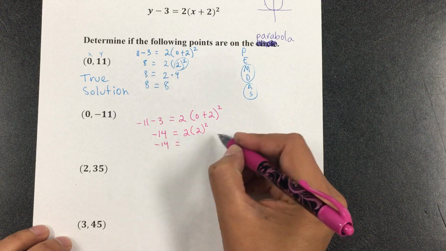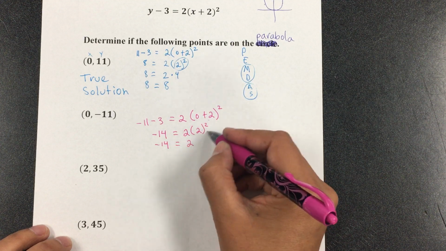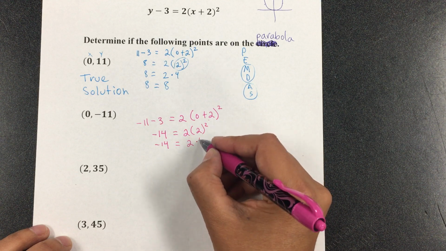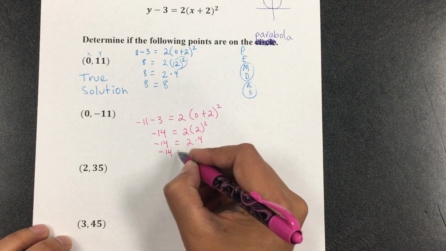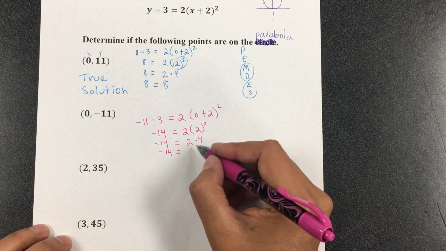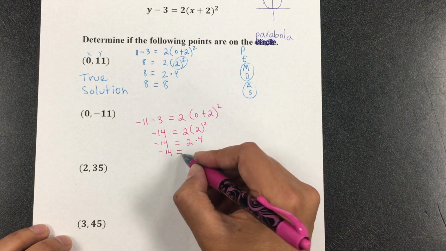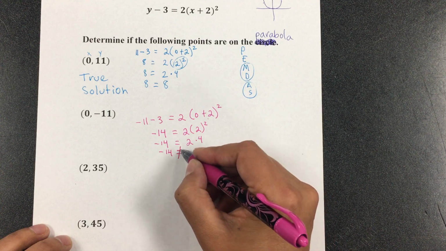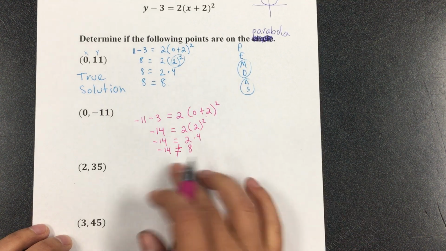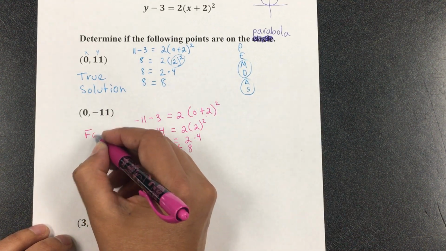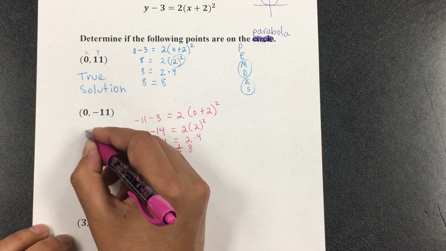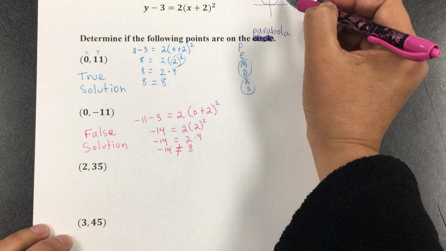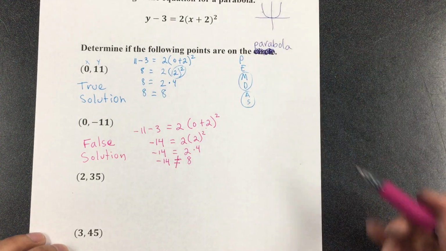So negative 14, is it equal to 2? Remember that we do the exponents first. So 2 to the second power means 2 times 2, 4. Is negative 14 equal to 2 times 4? Well, no, because 2 times 4 is 8. So we are going to say negative 14 is not equal to 8. Since they're not equal, we're going to put here false solution. It just means that the point is outside of the parabola. Okay?